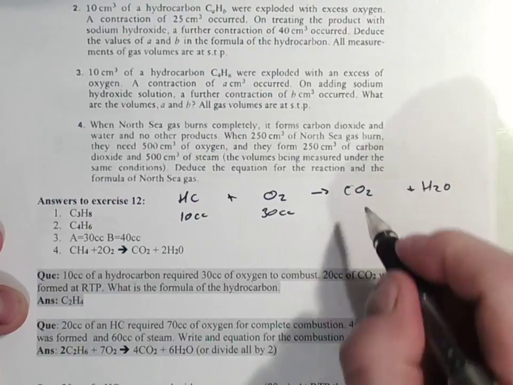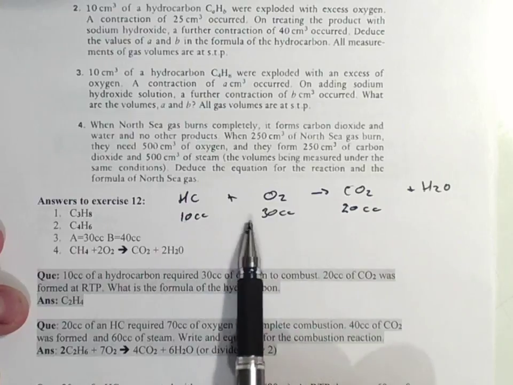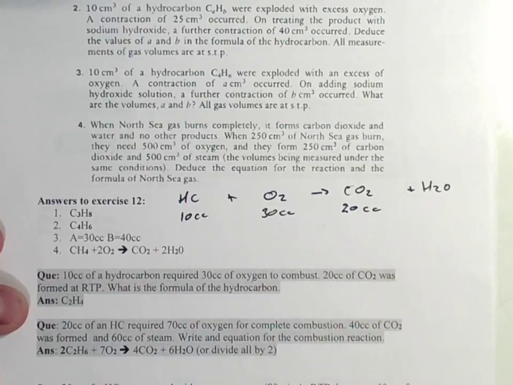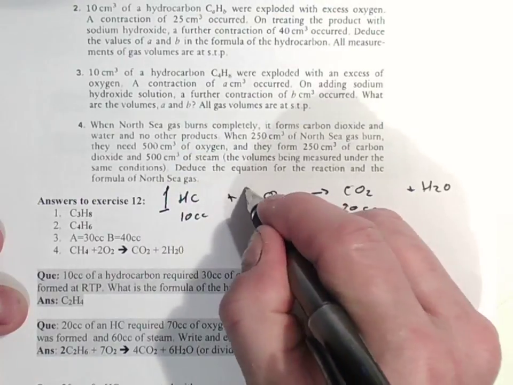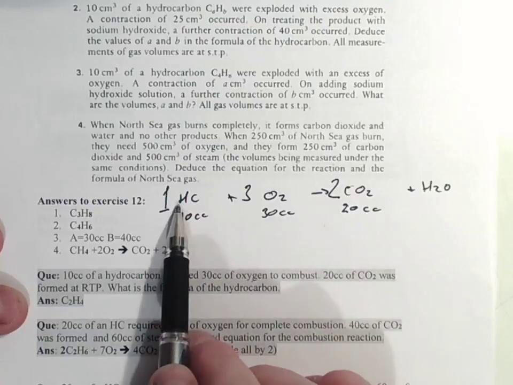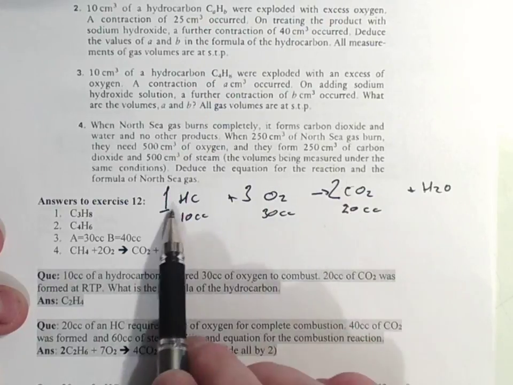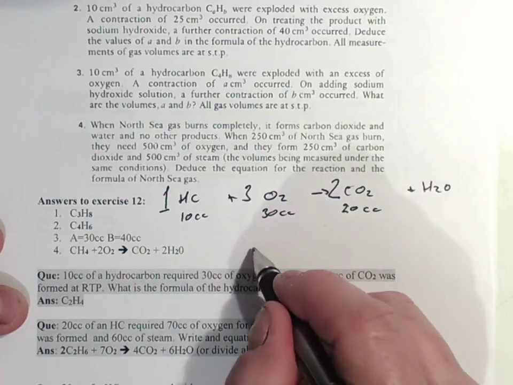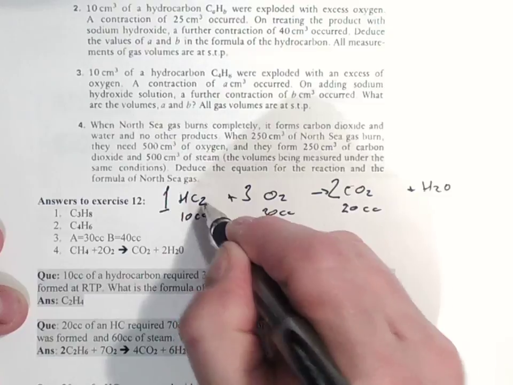And I've got 20 cc's of carbon dioxide which was made. So again I've got my volume ratio, which means essentially I've got my moles ratio. So I've got 1 to 3 to 2. So I can work out from the carbon dioxide, the carbon could only have come from here, so therefore my carbons in my formula must be 2.